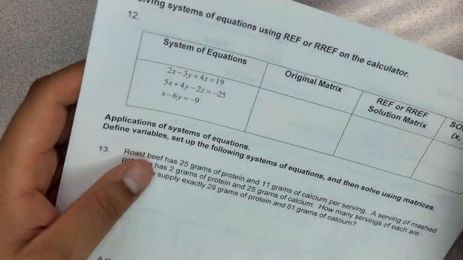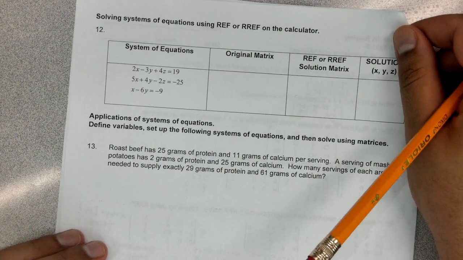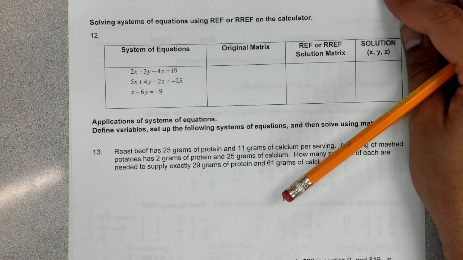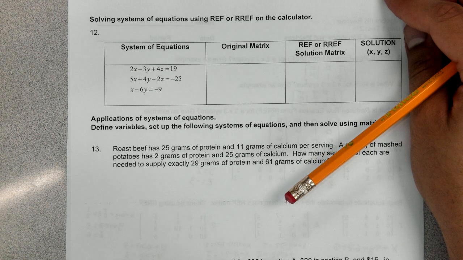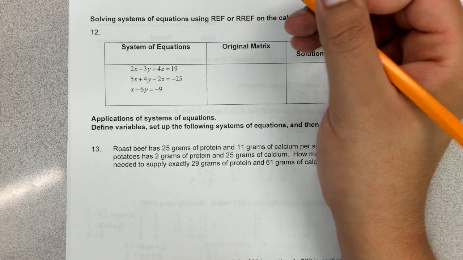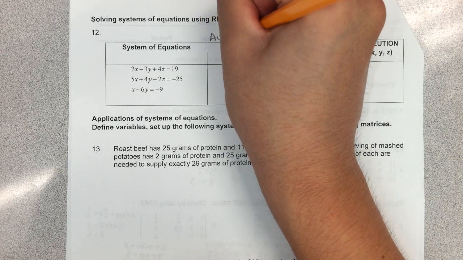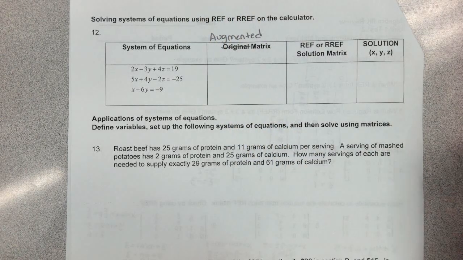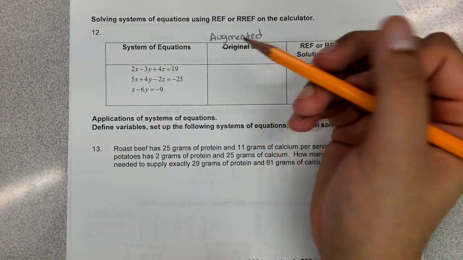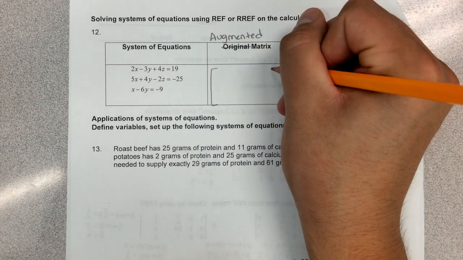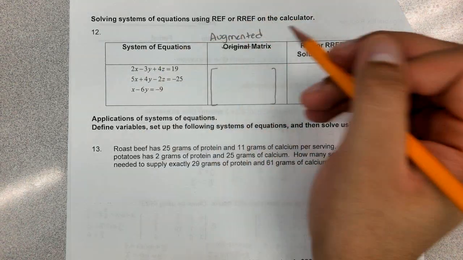Alright, so let's go to the next page. For number 12, it says solving systems of equations using REF or RREF on the calculator. So number 12, we have the system of equations. Let's convert it to an augmented matrix. An augmented matrix is just the matrix you get after you convert a system to a matrix.